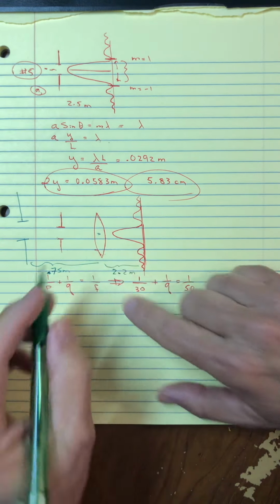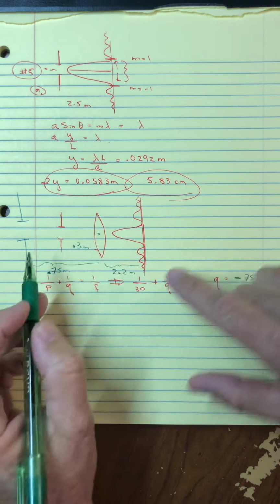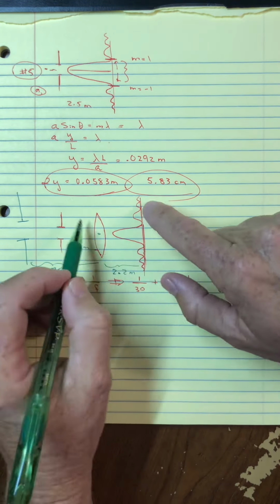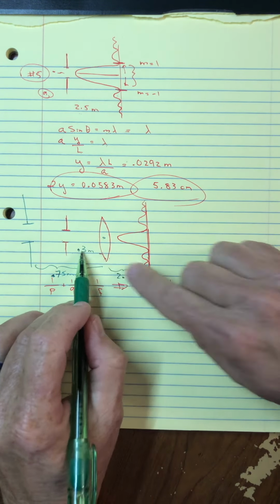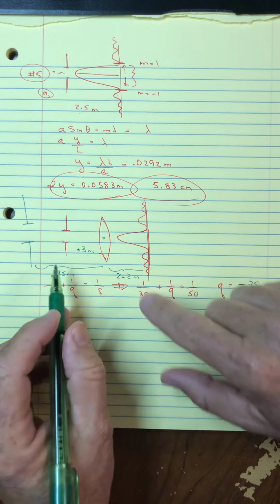And I'm subtracting off the 0.3 meters from here. Because remember, originally we were given that from the slit to the screen is 2.5 meters. So if I subtract off the 0.3, from this lens to the screen is 2.2 meters.